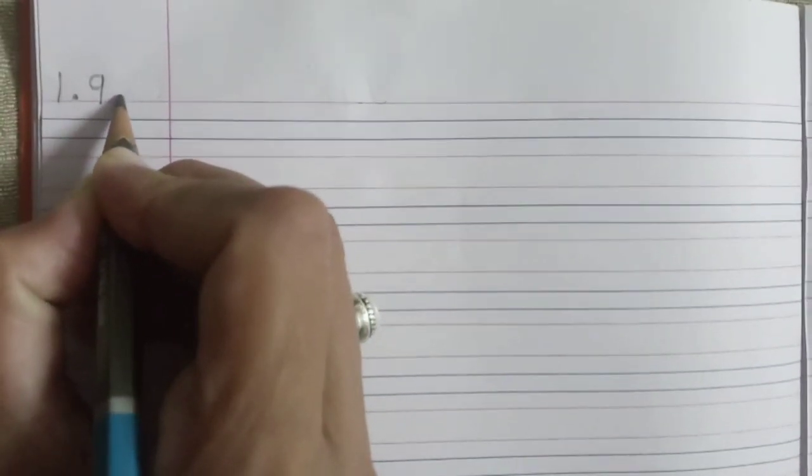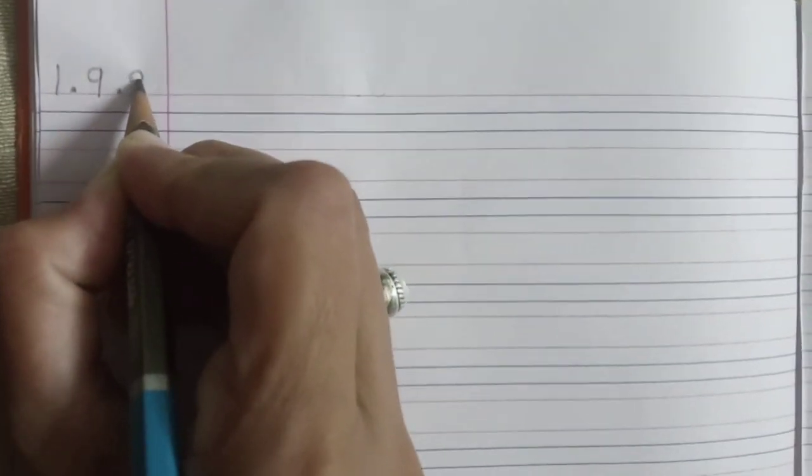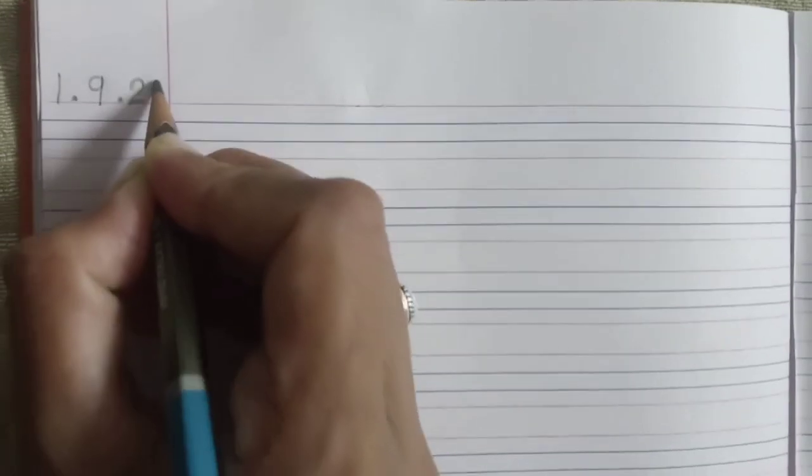We shall start with today's date, that is 1.9.20.